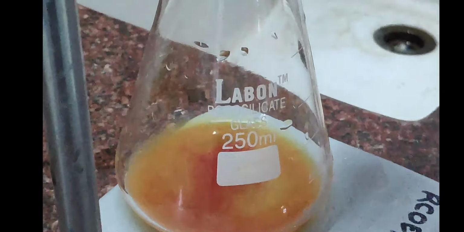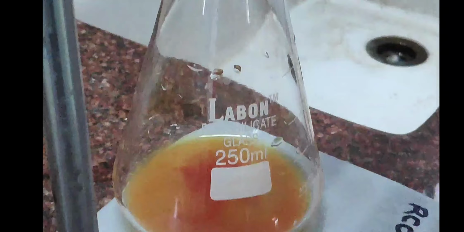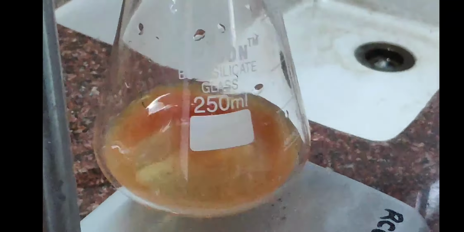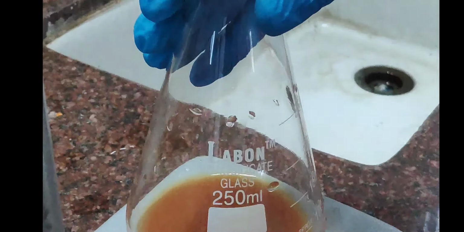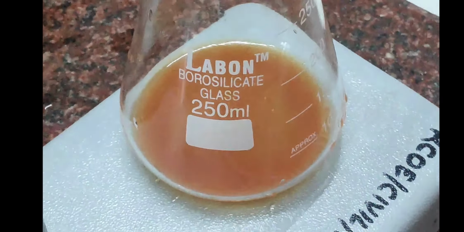You can see the color is changing to red. Now the color has totally changed to brick red.